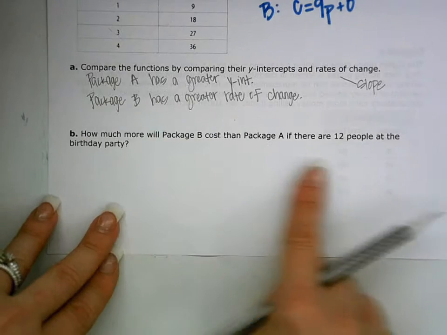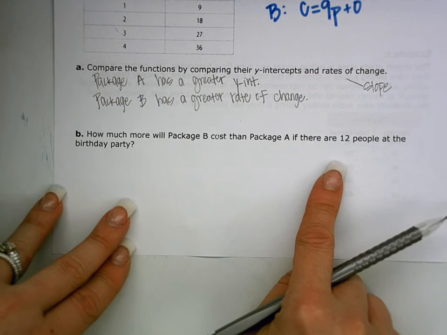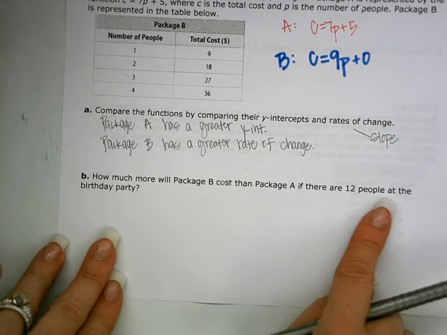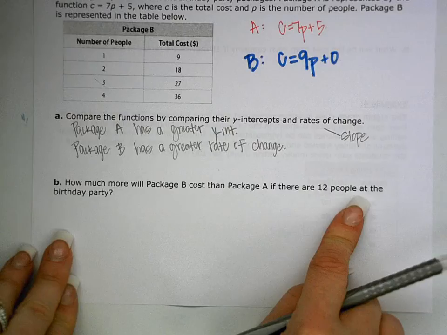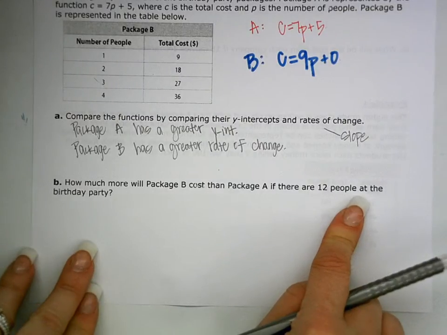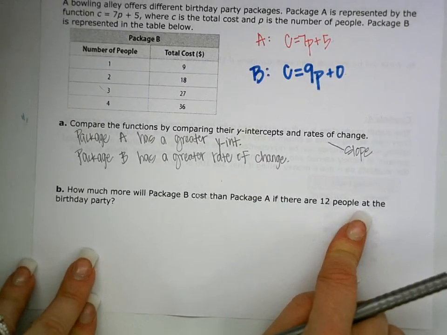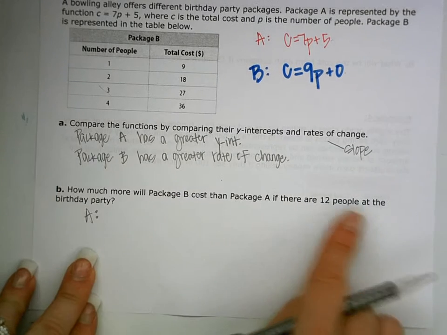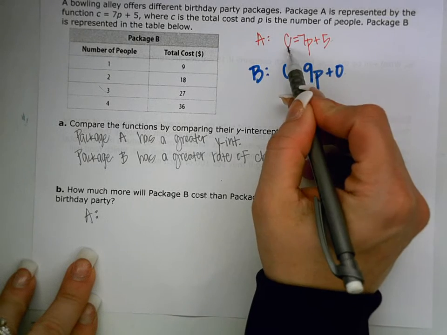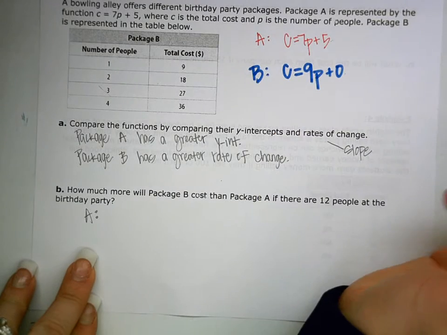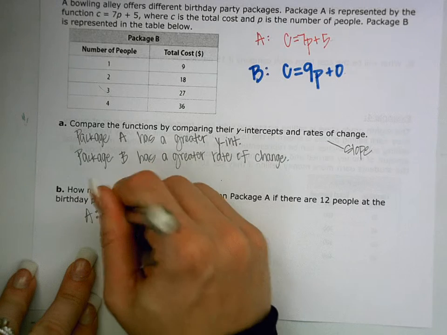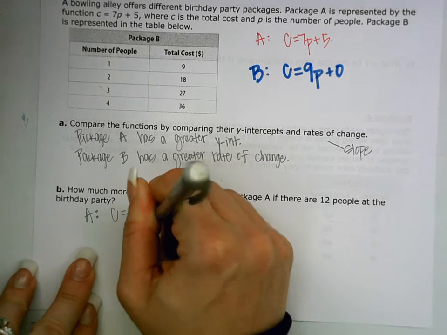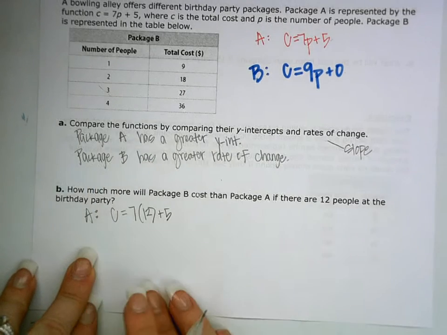It says, how much more will package B cost than package A if there are 12 people at the birthday party? So if we want to figure out the cost for 12 people, how would I do that? If I have two equations, how do you think I can figure out the cost for 12 people? Multiply, okay? So for A, if I want to plug in 12, where am I going to plug it in for? Would I plug it in for C for cost or P for people? People. So cost equals 7 times 12 plus 5, and we're going to work that out.